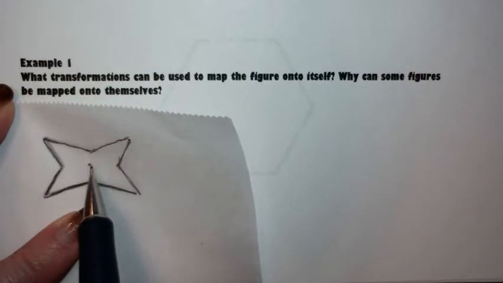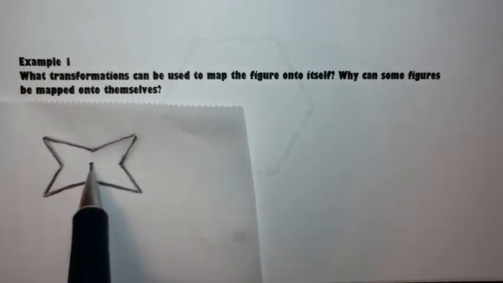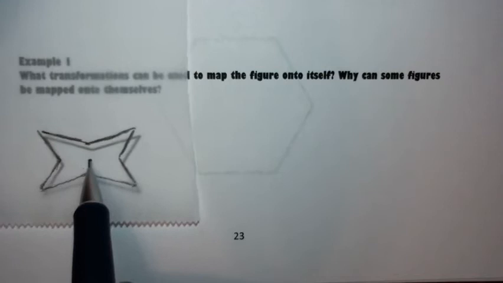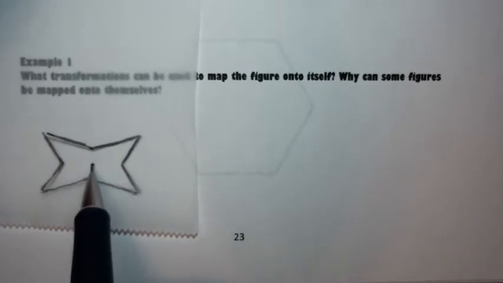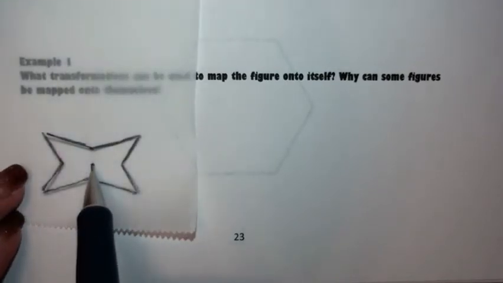But notice what happened on this point in the middle. This is a little bit harder to see with my hand in the way. I'll try and do it like this. I don't actually have to go 360 degrees to map this back onto itself if I have it lined up correctly. I only had to rotate this 180 degrees.